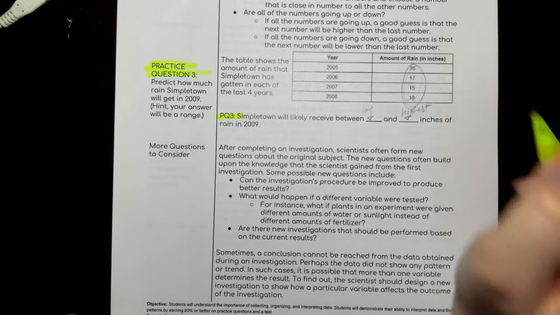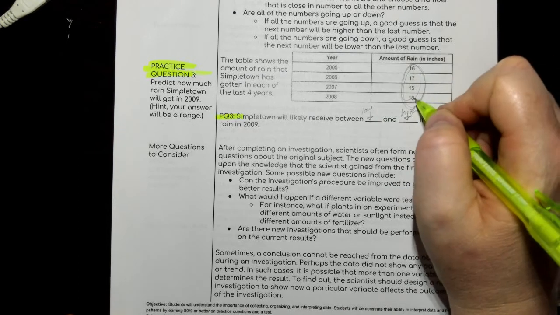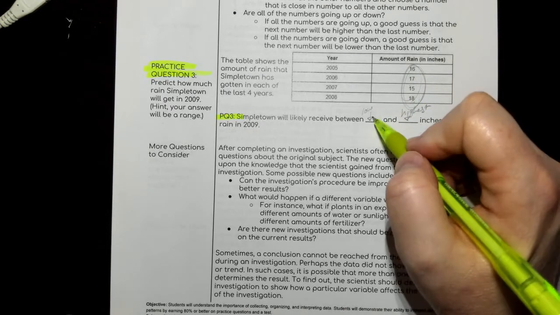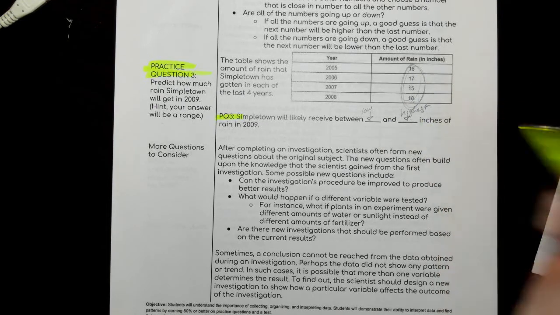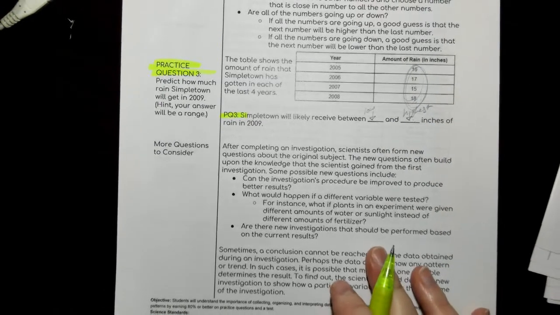So I'm not going to put those numbers in for you, but they're right there. Pick the lowest number, put it here. Pick the highest number, put it there. That's all you've got to do. That's your range.